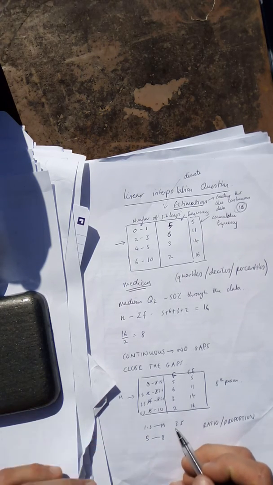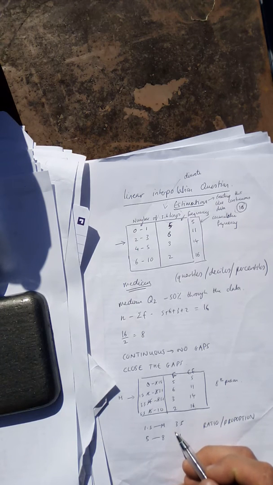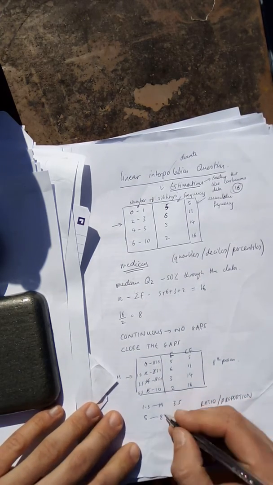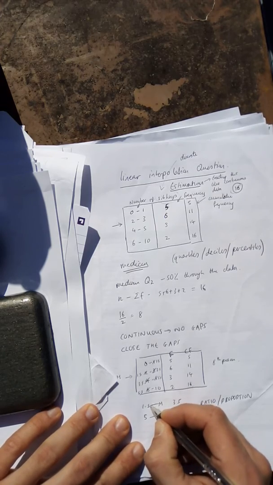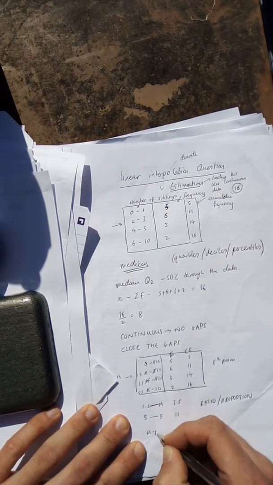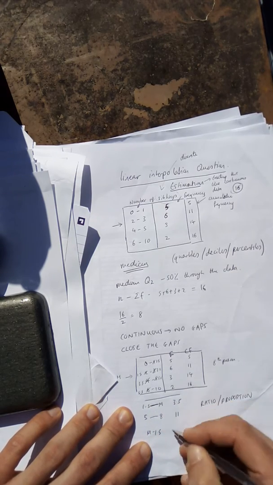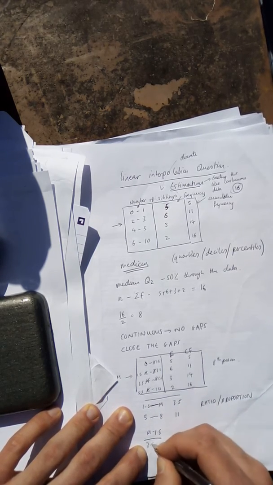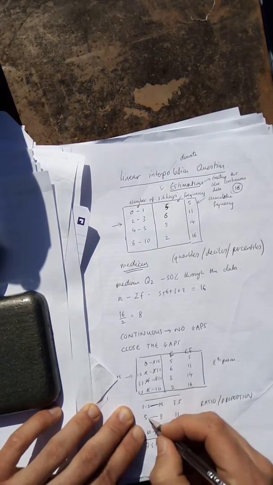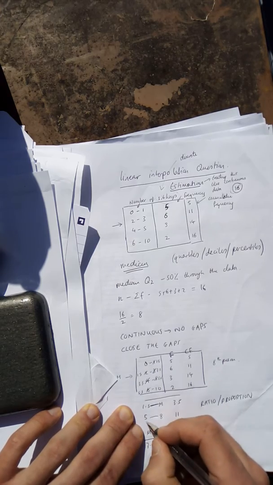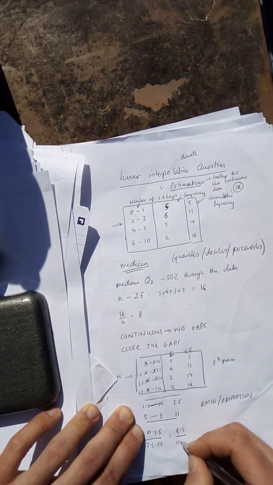So in the middle of 1.5 and 3.5, we're going to have 2.5. So hopefully our answer will be 2.5. Looking at this, can you see that all right?